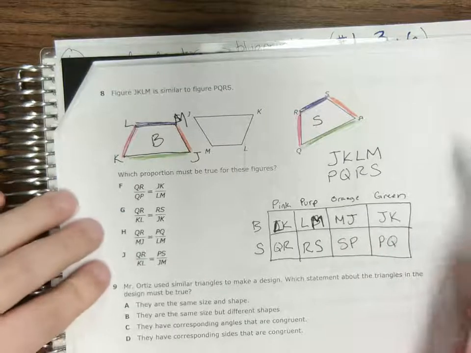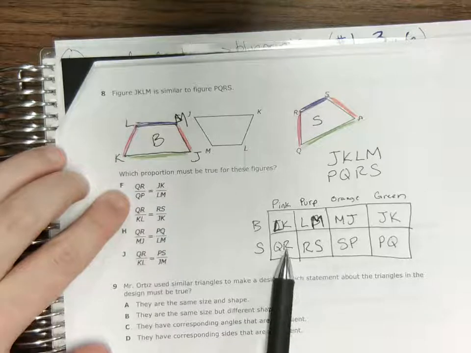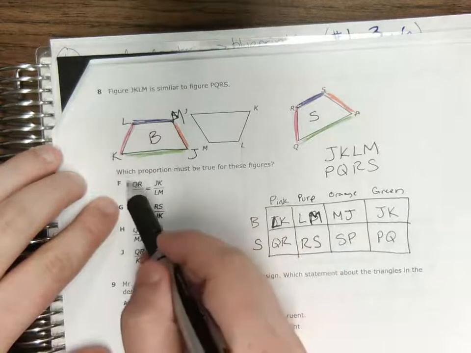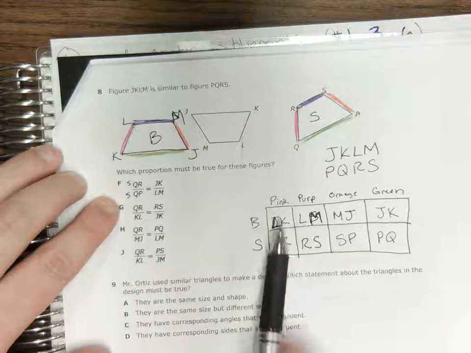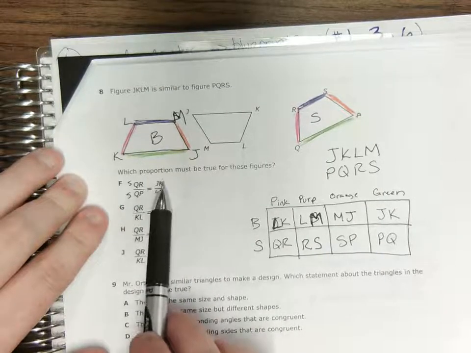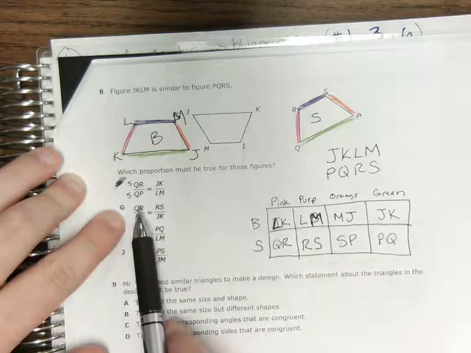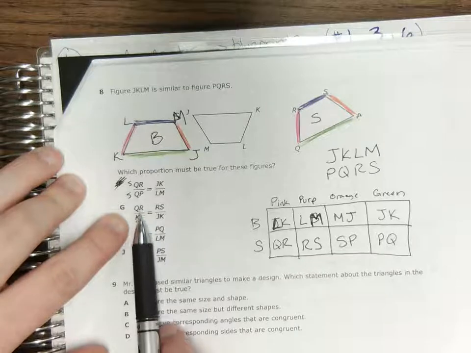Okay, so let's look. QR and QP, so those are both the small and the small, okay? So QR should be matched with LK. Is that true? No. QR, right across from it is JK, so it's not that one. QR and LK or KL, that's right.